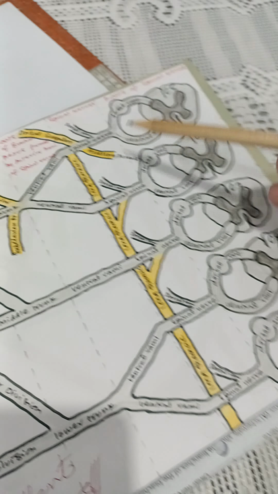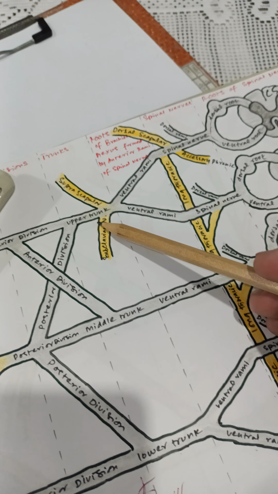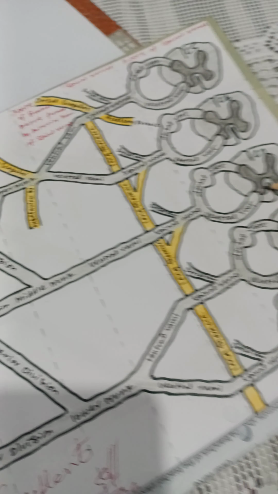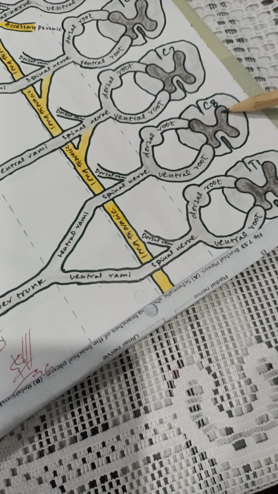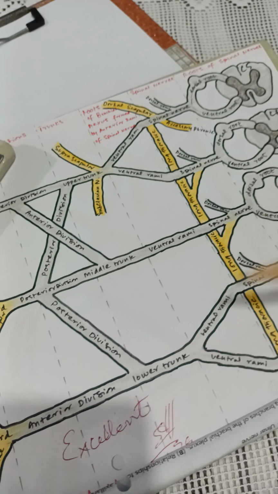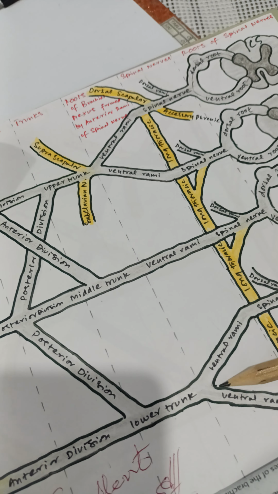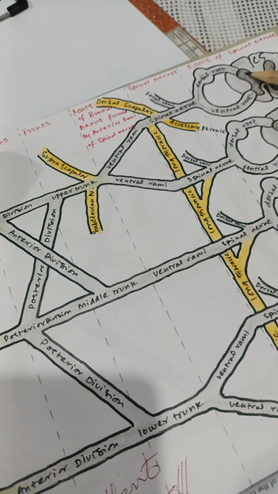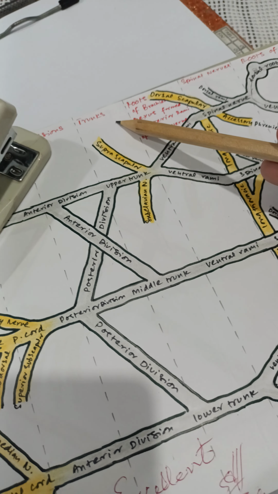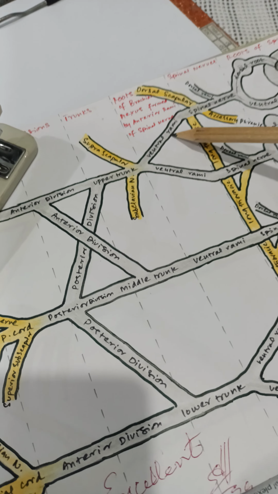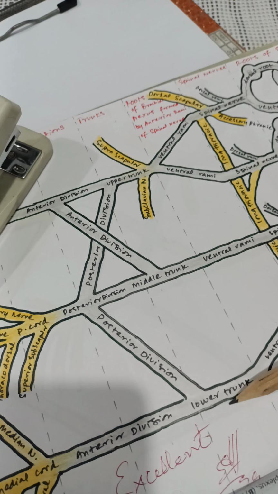Now the ventral rami of the upper two, C5 and C6, combine to form a trunk known as the upper trunk. The ventral rami of C7 continues as the middle trunk. However, C8 and T1, just like C5 and C6, combine to form a lower trunk. So we have the roots of the brachial plexus, which are made by the ventral rami of the spinal nerves C5, 6, 7, C8 and T1. Then we have trunks. Trunks are made by the connection of the ventral rami of the different spinal nerves, forming the upper trunk, the middle trunk and the lower trunk.